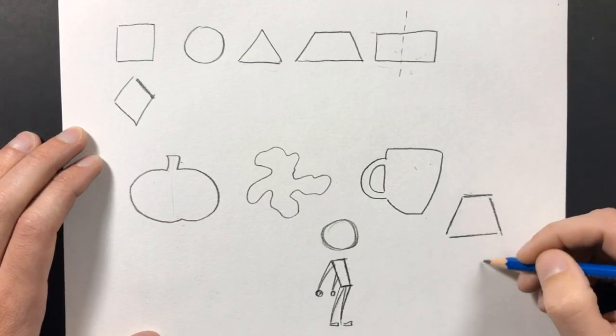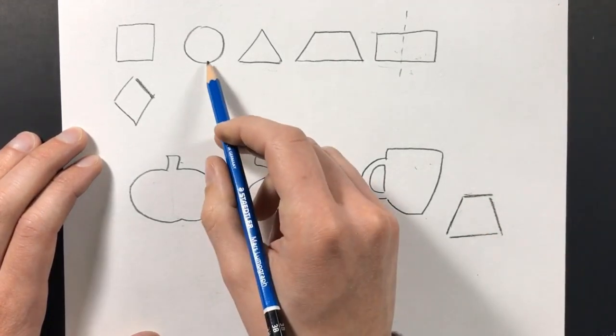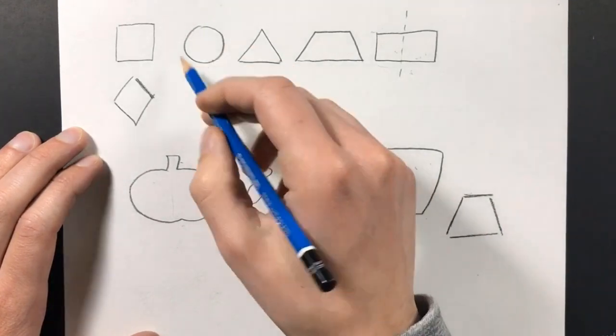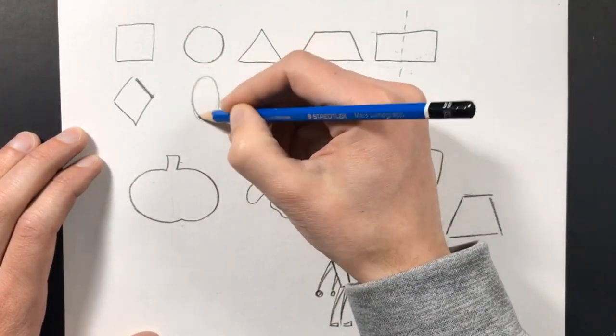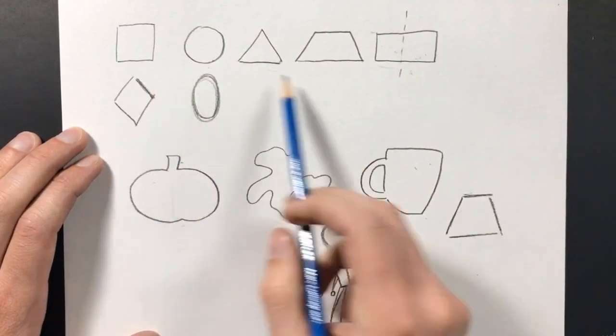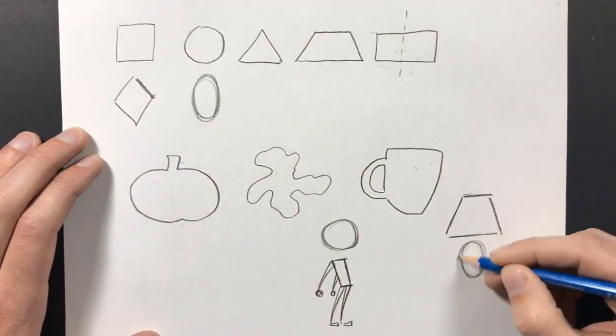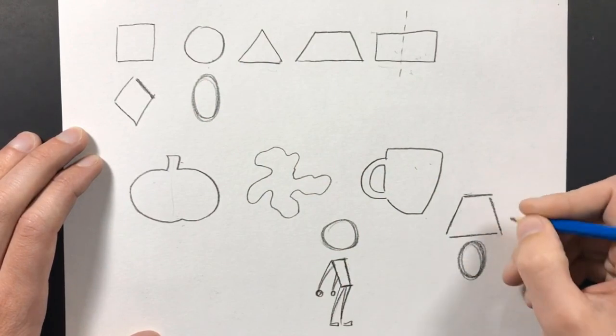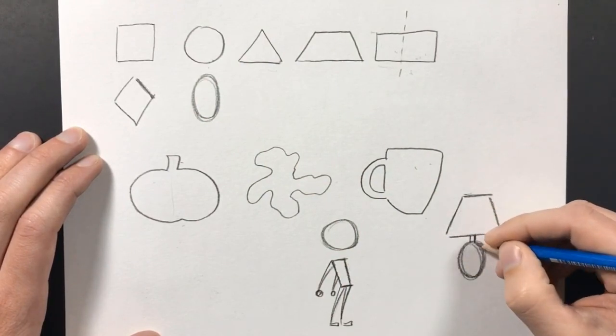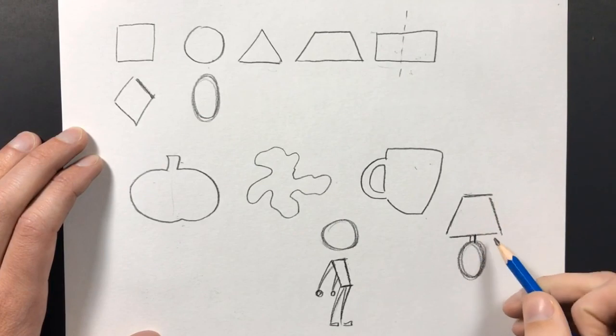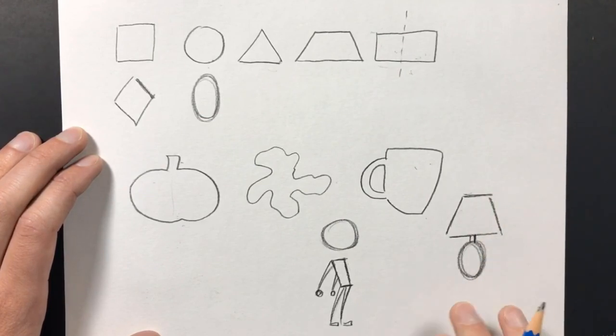For me, it's going to be an oval, which that's also another thing, is the circle is also considered an ellipse, and so ovals also apply to the simple shapes. So let's go ahead and add that in. So we might add it in like so. And then we can go ahead and add in a rectangle for the stem or the neck of our lamp. And now we have a lamp, just very basic.